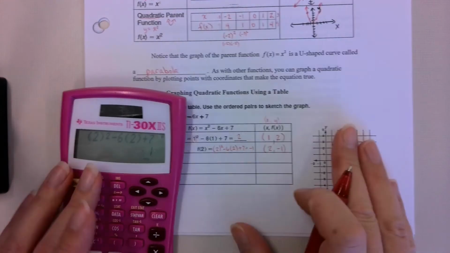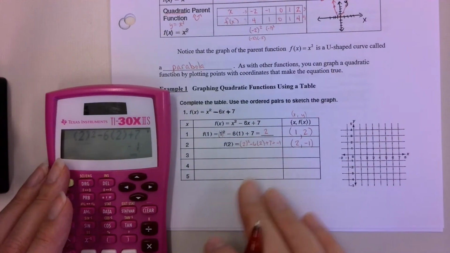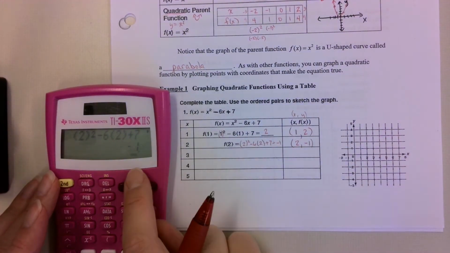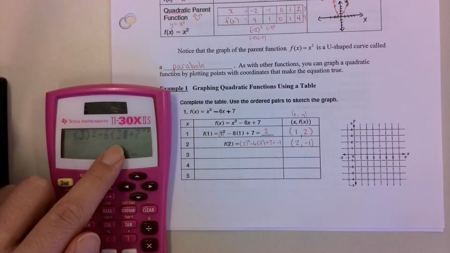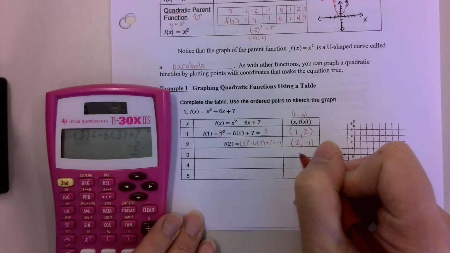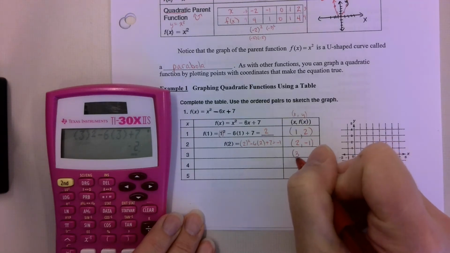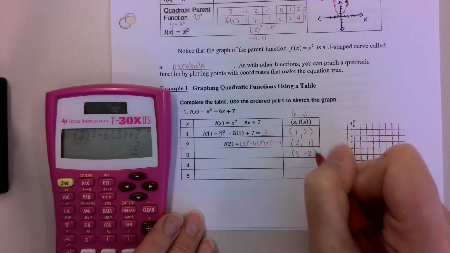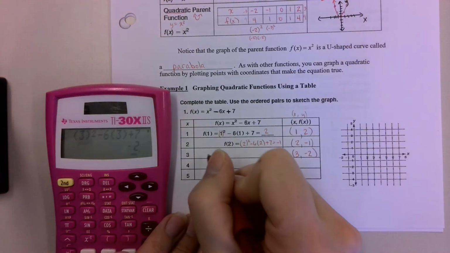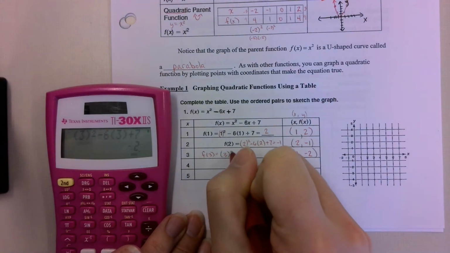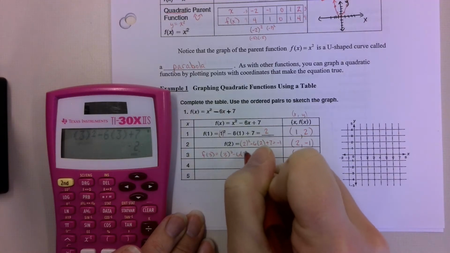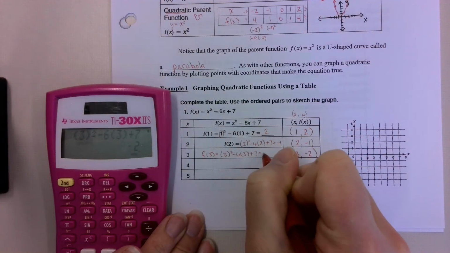And now, if you want to save yourself a little time, I already have the problem in, so I'm just going to go in and edit over everywhere x was a 2, I'm putting in a 3, and I got out a -2. So 3, -2 is my next ordered pair. So let's go ahead and write that down. f of 3 equals 3 squared minus 6 times 3 plus 7, and that gave me -2.